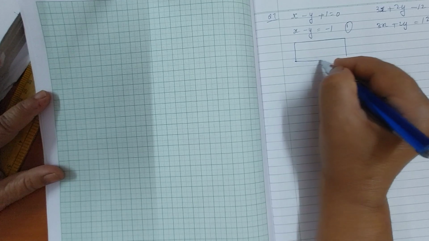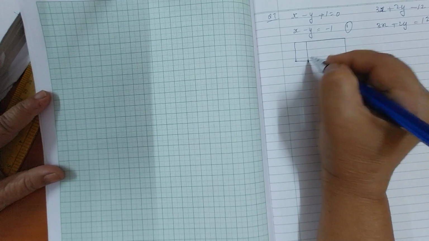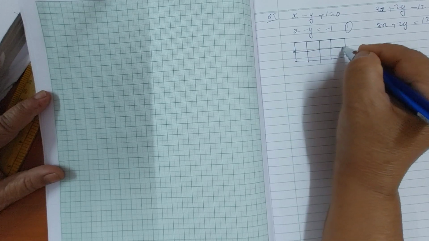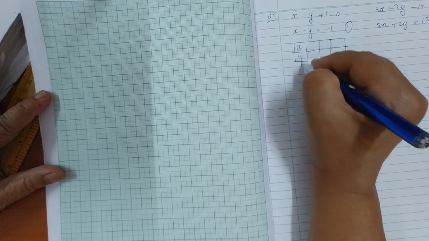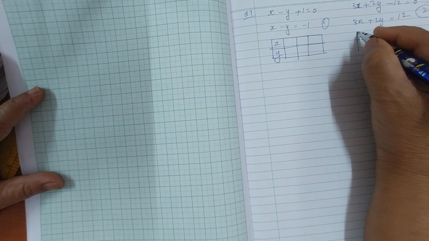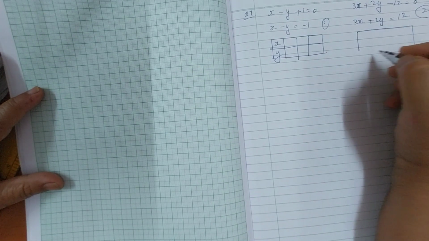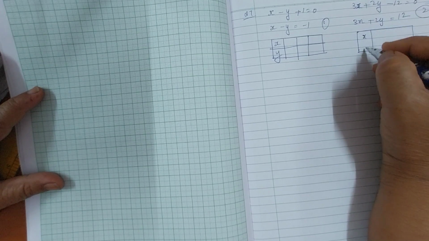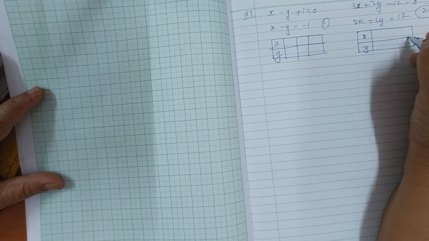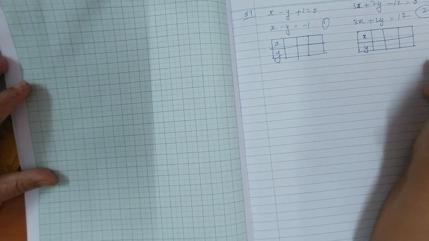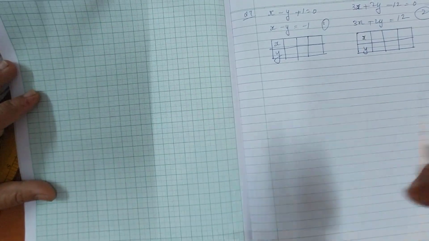Now let us try to find out three ordered pairs so that we can plot the graph, x, y. And here again, same way we have to find out three values for x and three values for y, so that we can plot it on the graph.